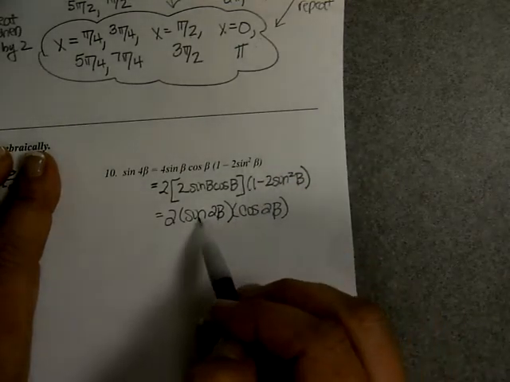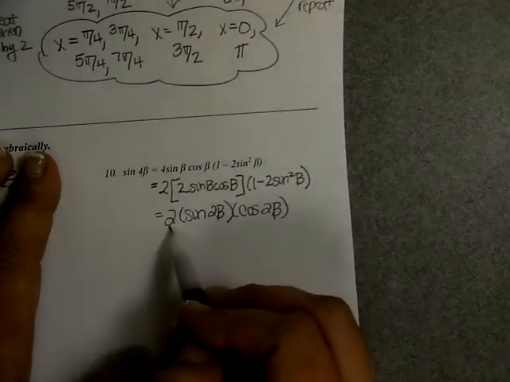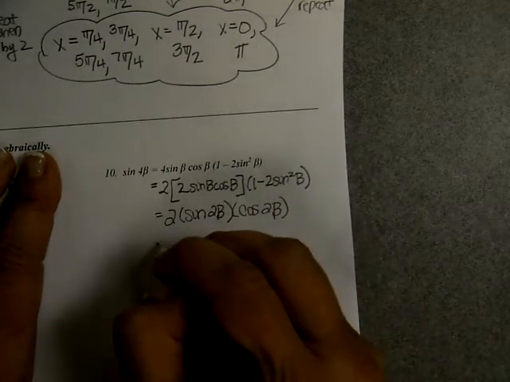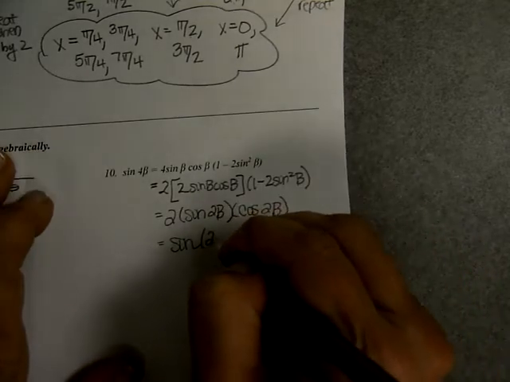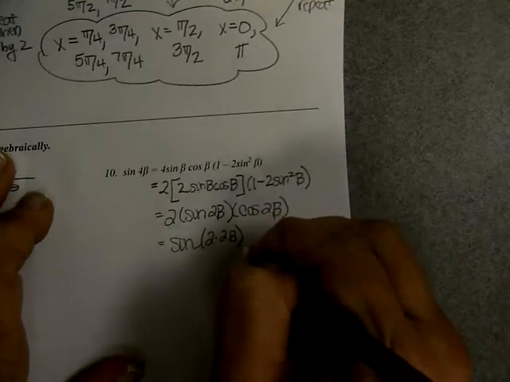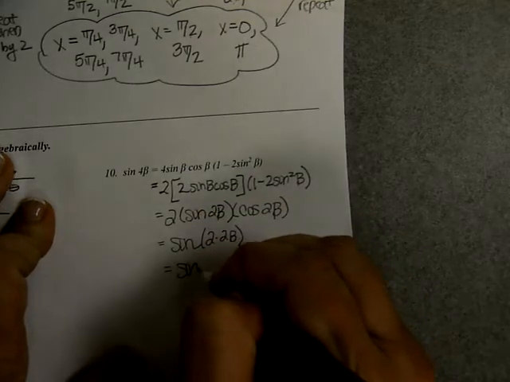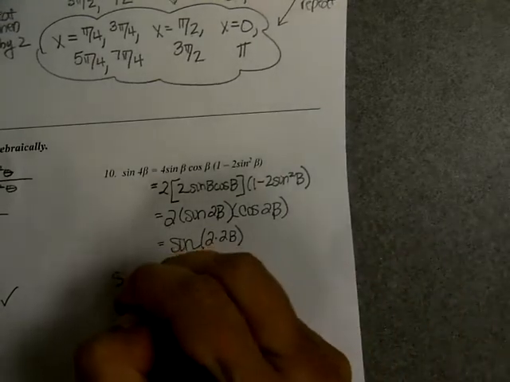And look, I have the sine and cosine multiplied together again with a 2 in front of it. I can use the double angle formula again. This time though, I'm doubling the 2 beta, and so that gives me the sine of 4 beta. Oh yay, and that's what we wanted.